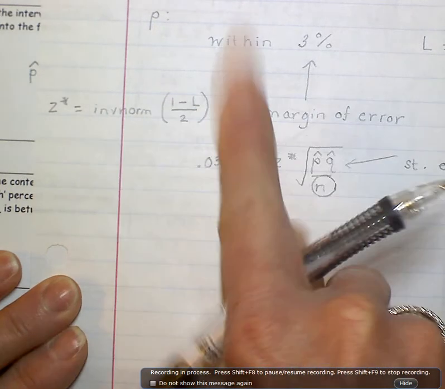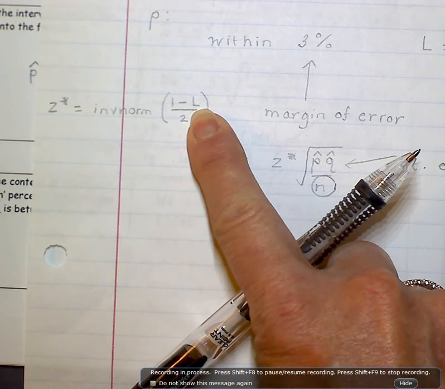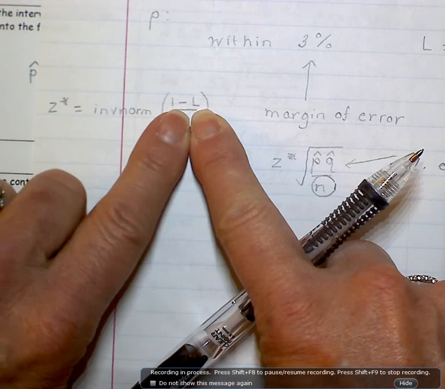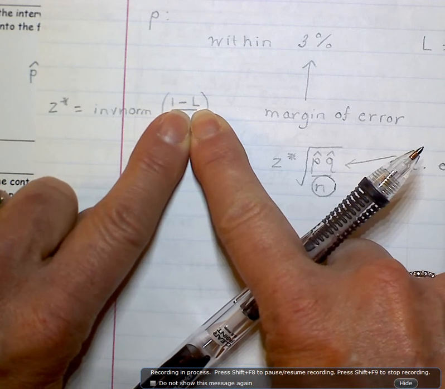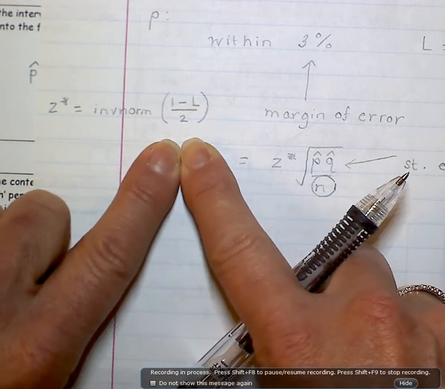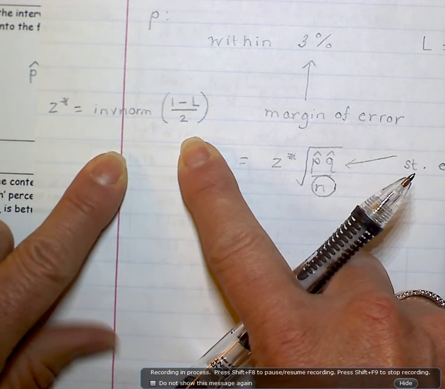So for instance, if we're using a level of confidence equal to 95% like we are here, we would take 1 minus 0.95 to find that 5% is not in the interval. Well, that's split up into two tails, so when you divide 5% by 2, you've got 2.5% in each tail.